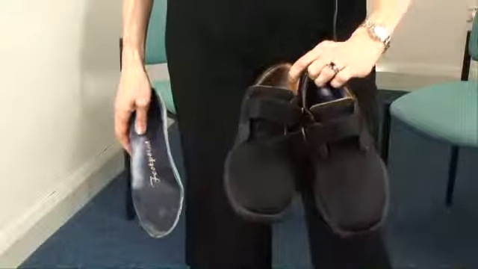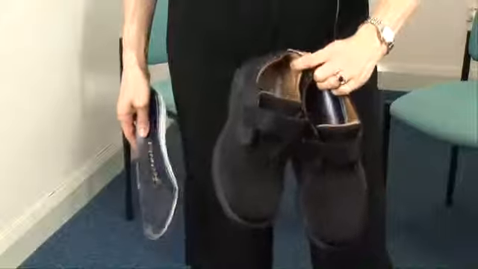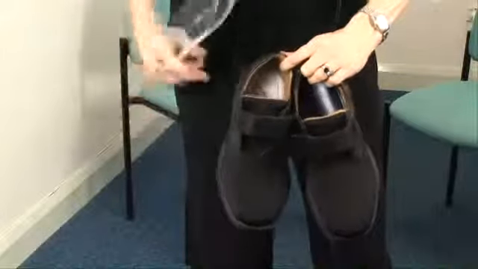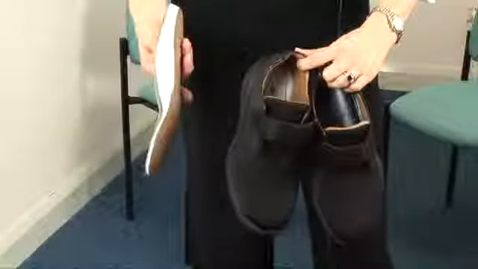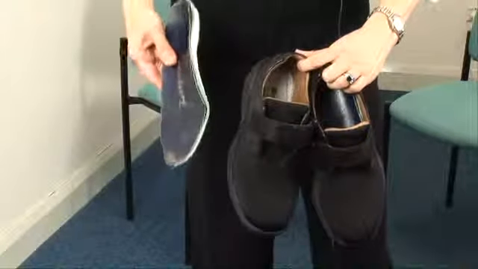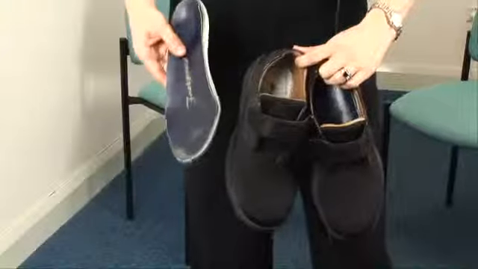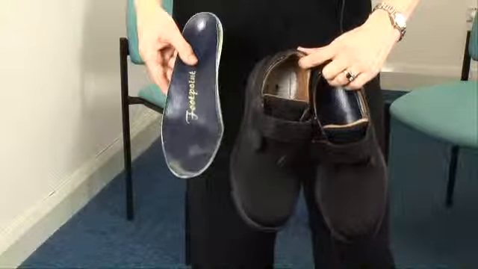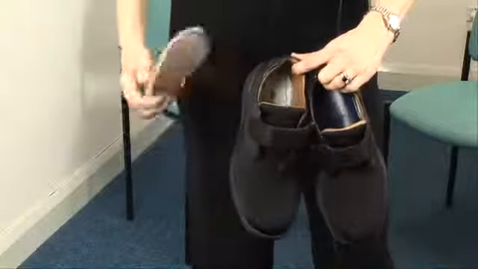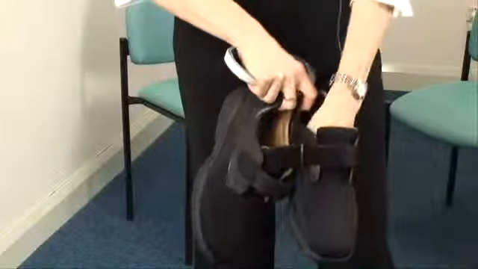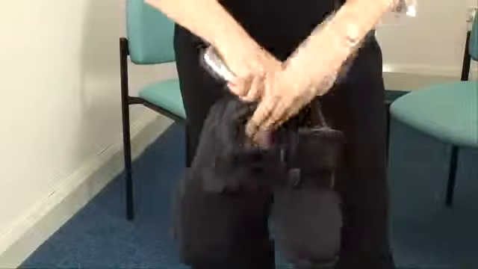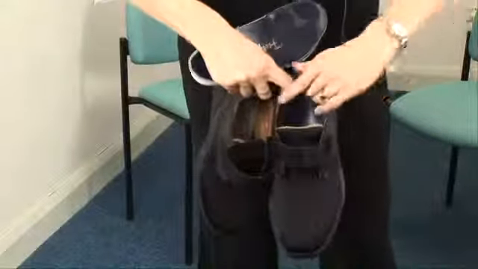So on inspection of Tony's shoes, he's got well-fitting, closed-in shoes which have good supports, and he also has orthotics which allow and maintain fairly normal weight bearing through his feet, or as normal as can be maintained under the circumstances. And just checking inside them, there's no sharpness, there are no lumps there, and you can see the orthotic sitting in that left shoe.